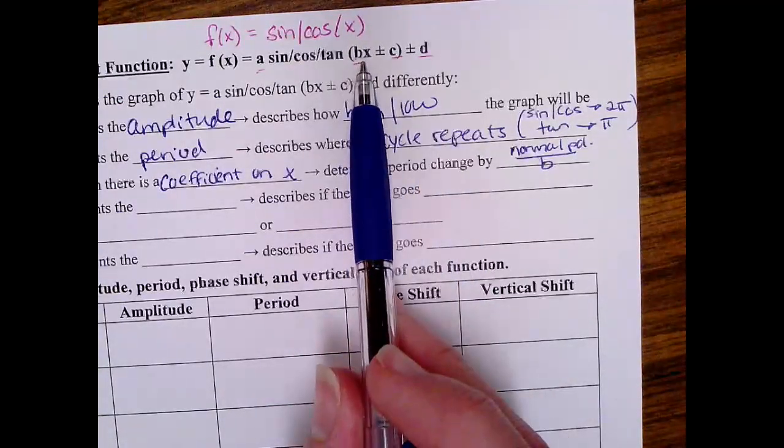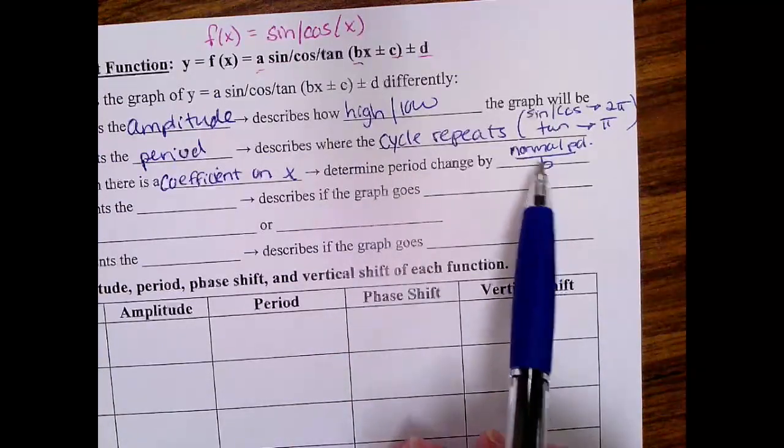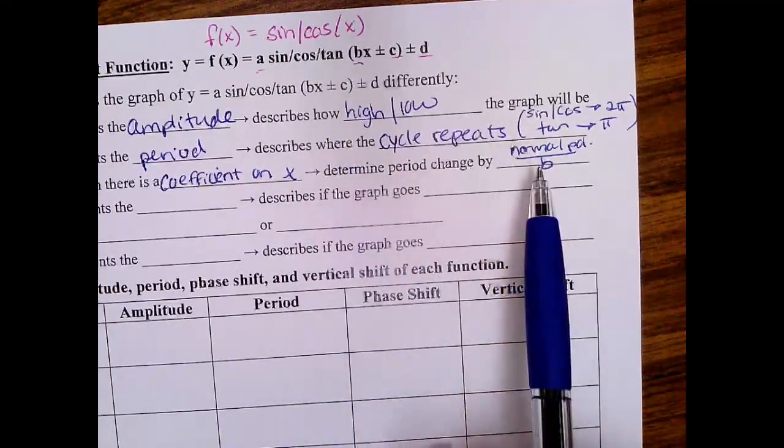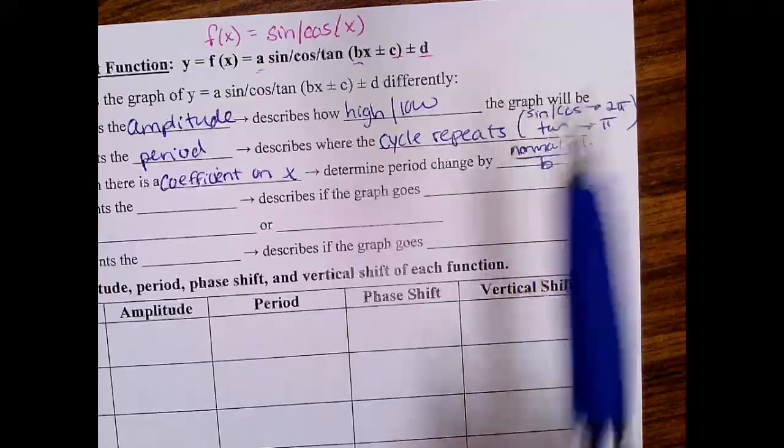So if it's 1, it's not going to change. It's going to be 2 pi divided by 1. But if it's 2, 2 pi divided by 2 makes you have a period instead of pi.